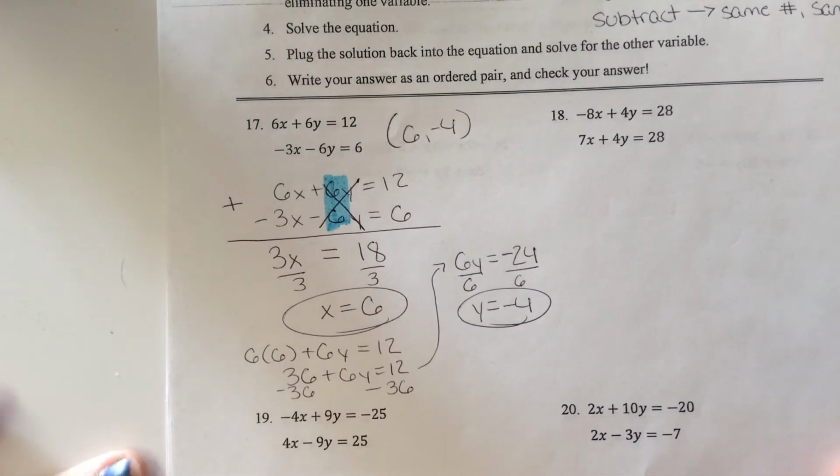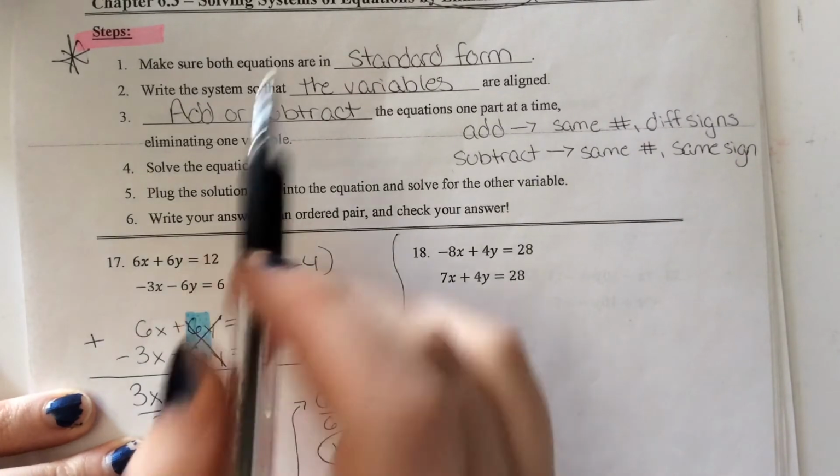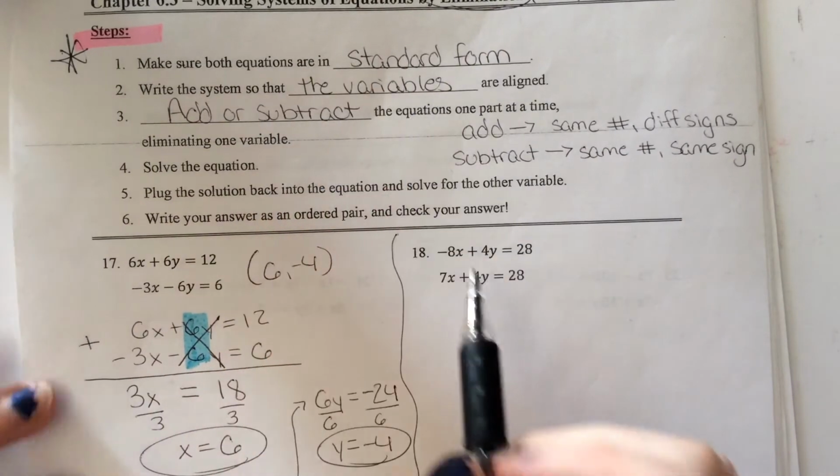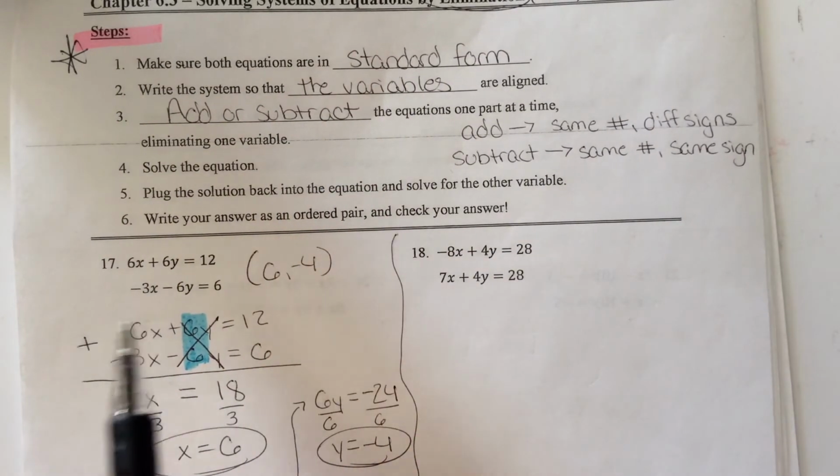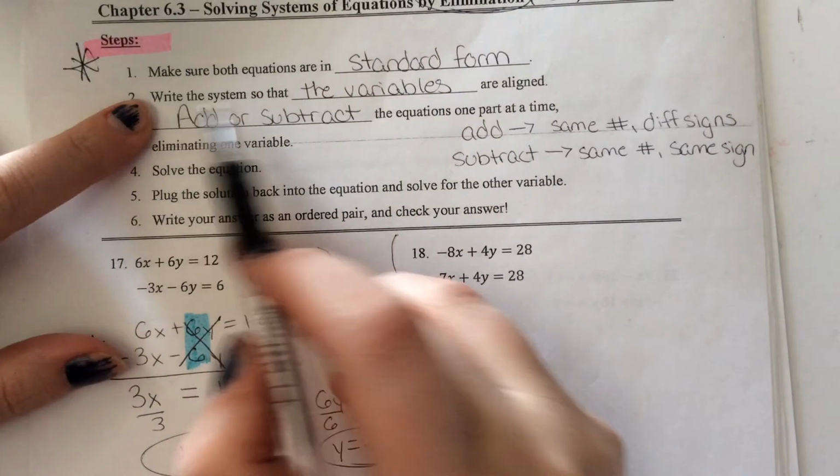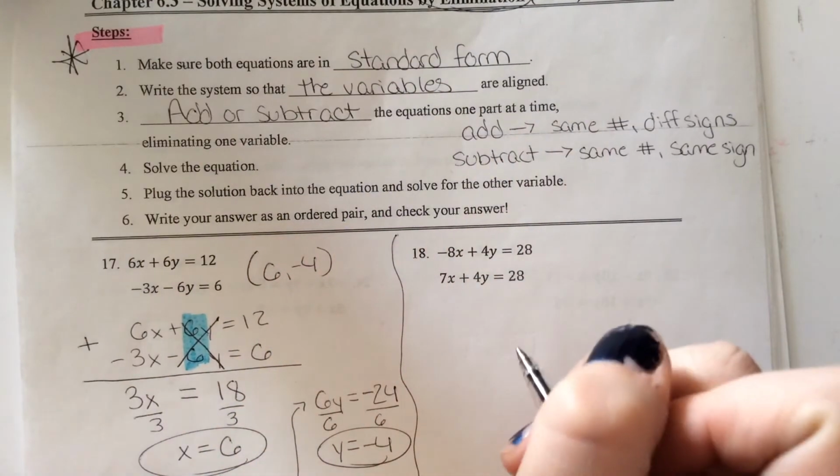All right, let's do another one. Number 18, let's just follow our steps. Make sure both equations are in standard form. They are, x and y on the same side. Awesome. Write them so that they are aligned.